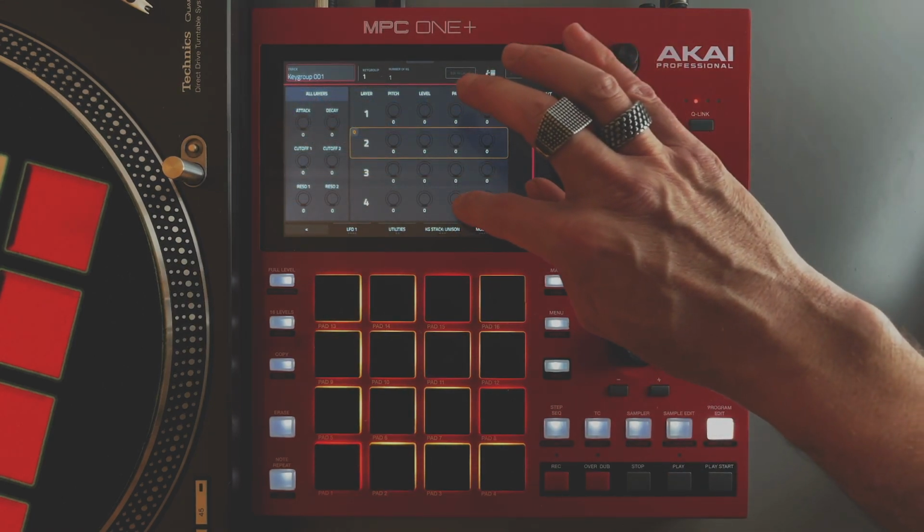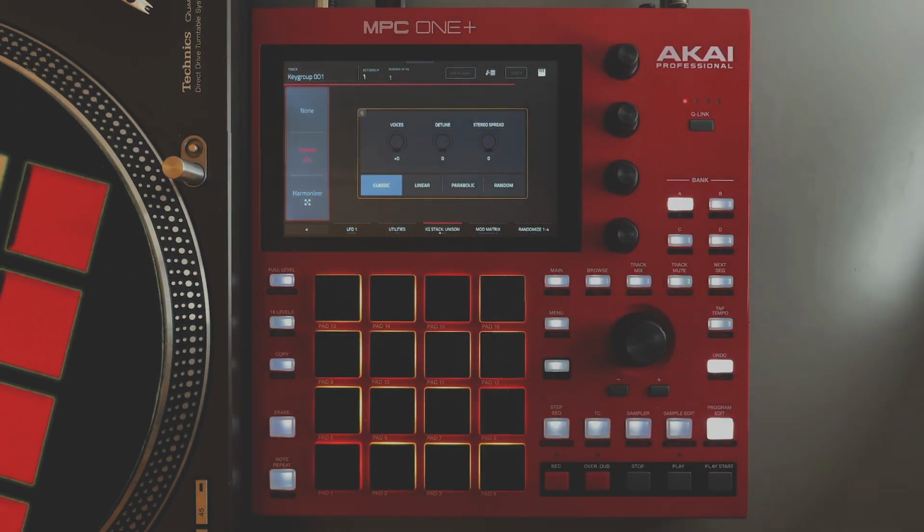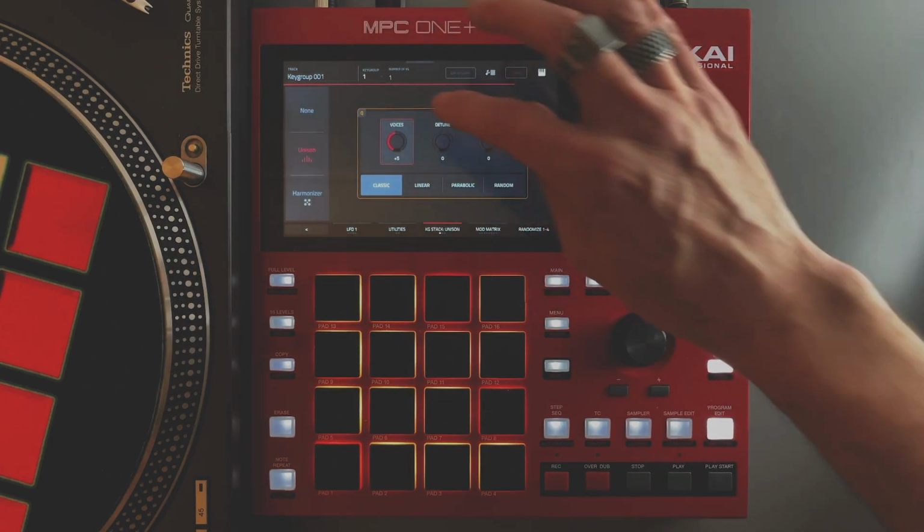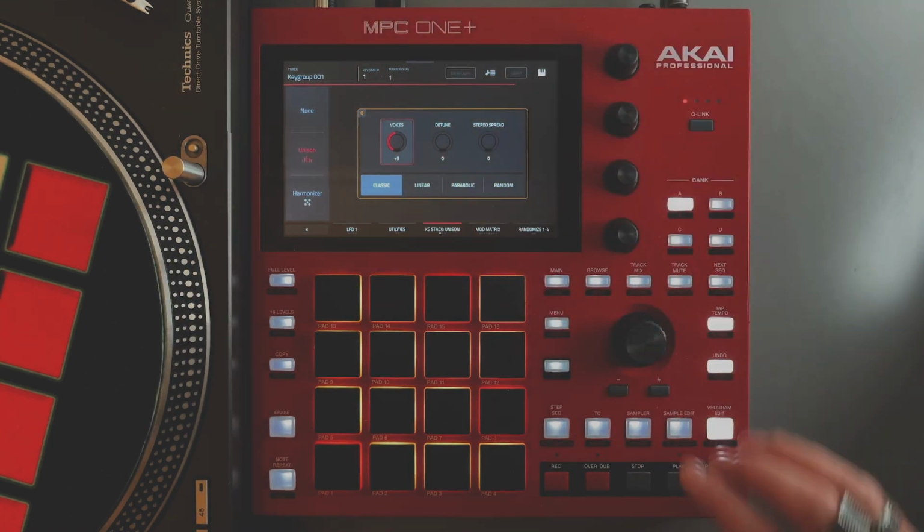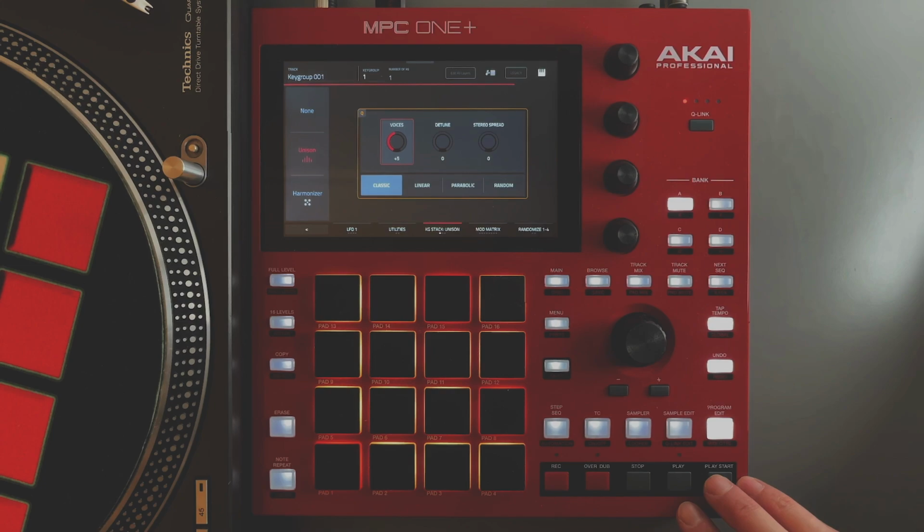So before I end this video, let's also play around with one of the other new interesting features, which is the Keygroup stack Unison and harmonizer modes. So let's just add some voices. Let's add maybe 5 and detune them and choose stereo spread and just experiment with this.